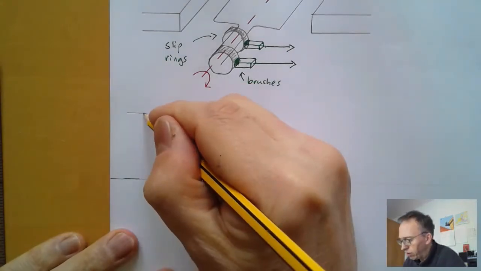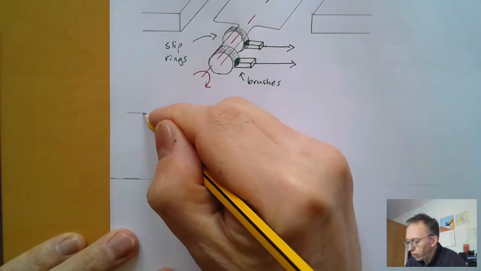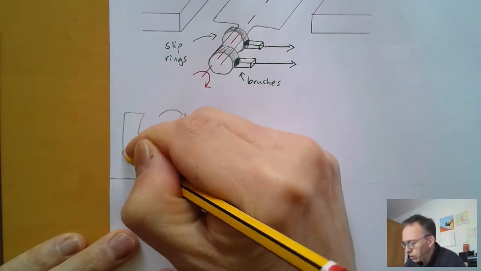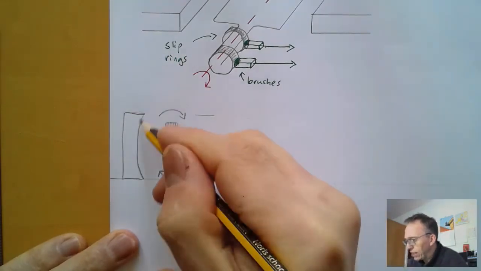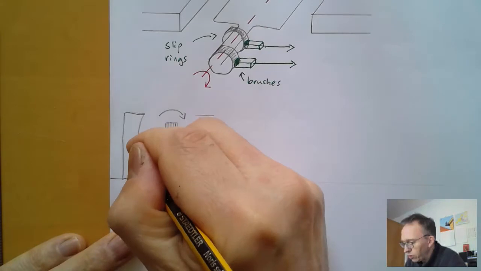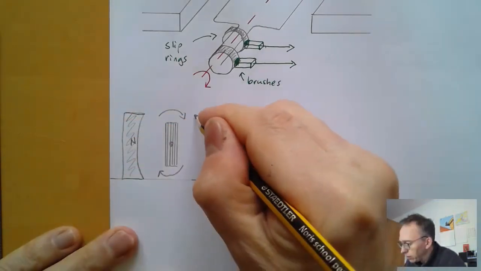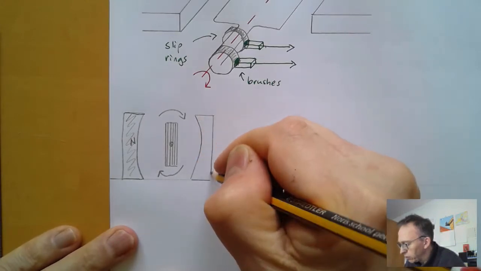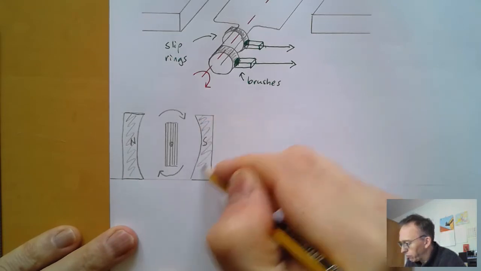Okay, I'm going to reproduce roughly what the book does. So in a real motor, the permanent magnets have slightly curved faces. So this would be the North Pole face, and this would be the other magnet, and it would be a South Pole facing outwards.